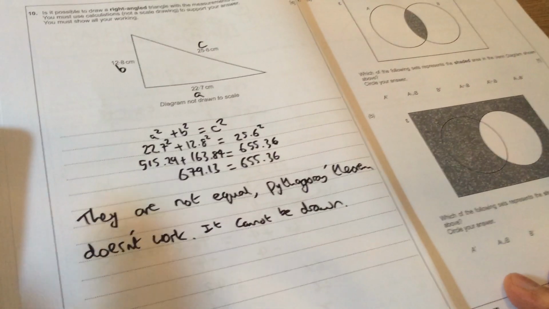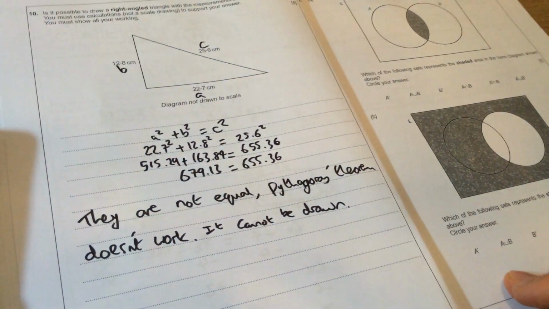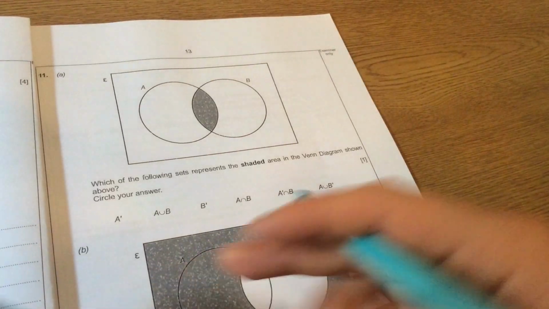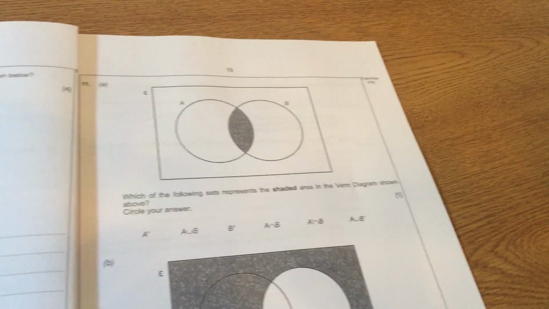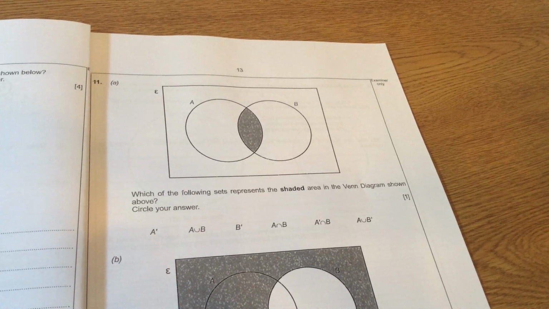It cannot be drawn. Okay, so you've proved it with your numbery bits there. Question 11. Now these don't come up very often. There's a couple of things you need to know with these. These are just drawing regions on Venn diagrams. Really, they're only going to ask you the basic ones, the one they've drawn on this one.